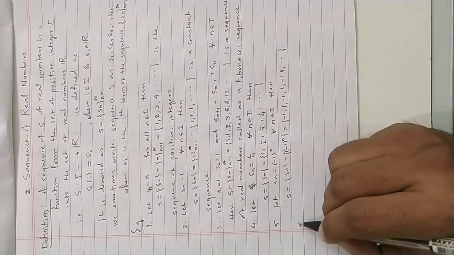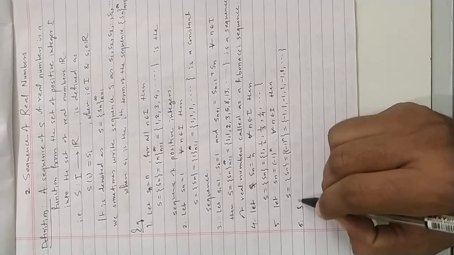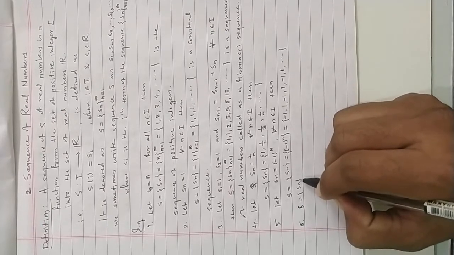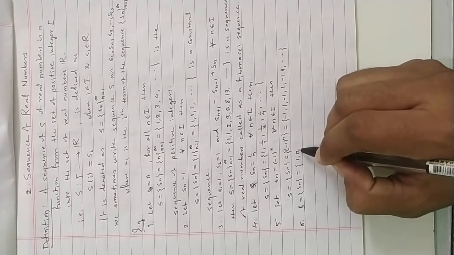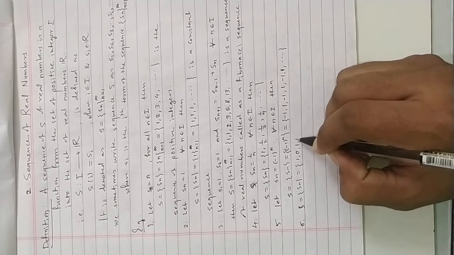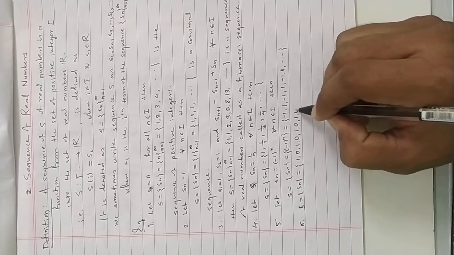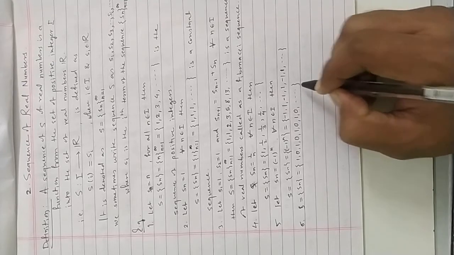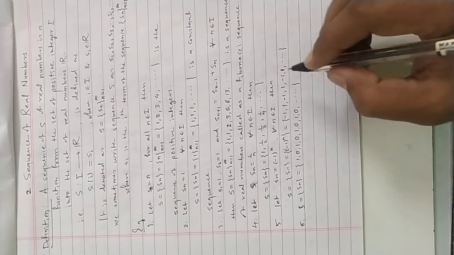The next example, let S equal to, and let me define it as 1, 0, 1, 0, 1, 0, 1, 0. So I have written the real numbers 0 and 1 alternately. Right?